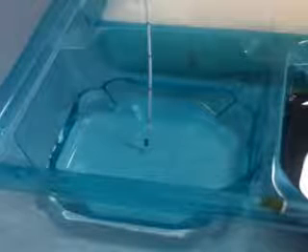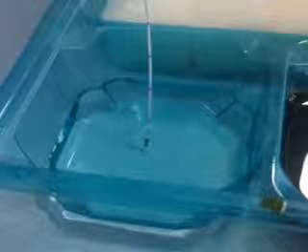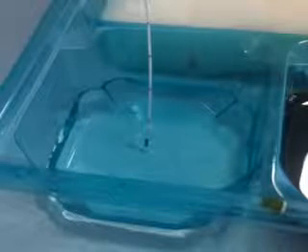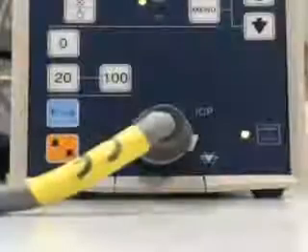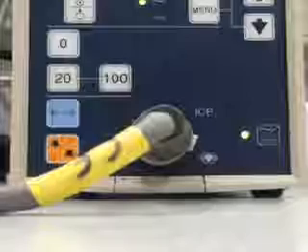Switch on the ICP transducer. Place the ICP sensor in sterile water and ask an assistant to connect the sensor to the transducer. Ask the assistant to calibrate the transducer and record the reference number.